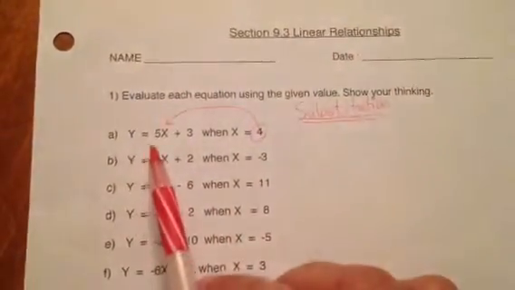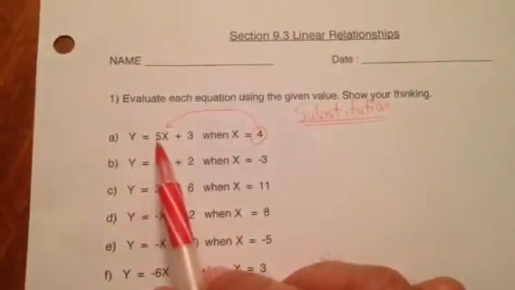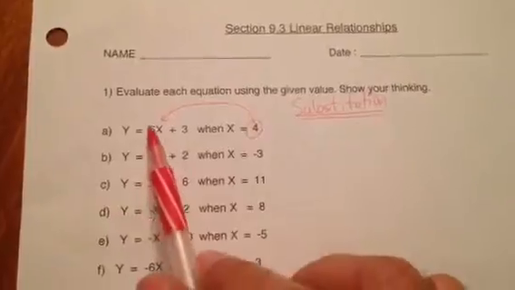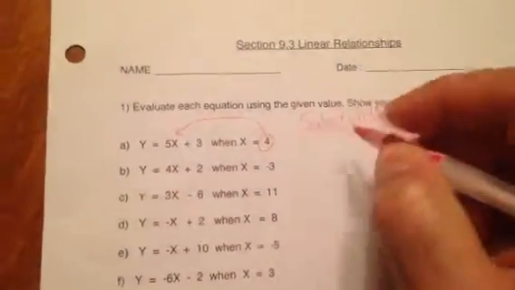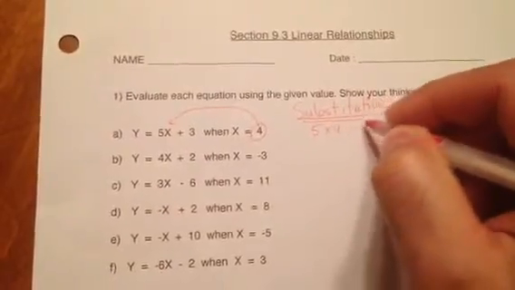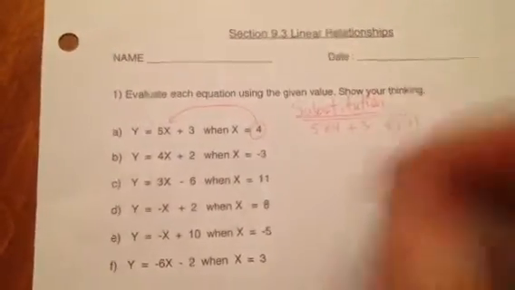In order to find y, you go 5 times 4, add 3. And of course 5x means 5 times x. 5 times 4 is 20, add 3, so it's 23. 5 times 4, add 3 is 23, and that's our answer.